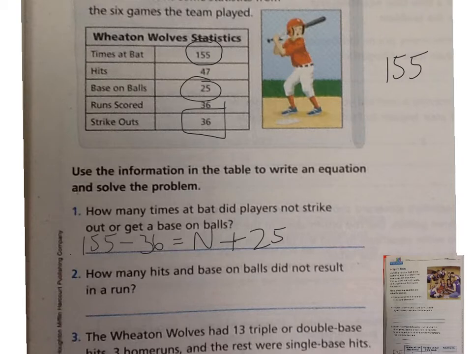As I look at this, I'm doing it completely wrong, because it says how many times did players not strike out or get a base on ball? So we're looking for both of them. So 25 and 36. So basically, I'm going to erase all of this. I can't erase it.